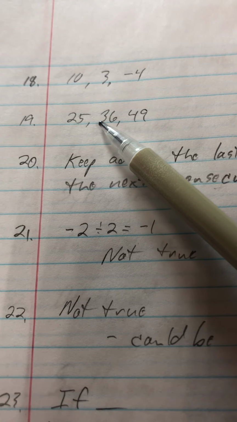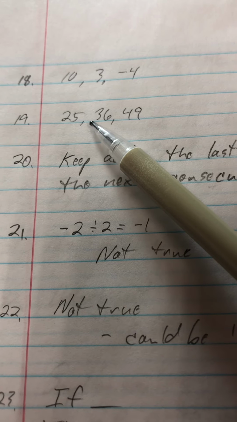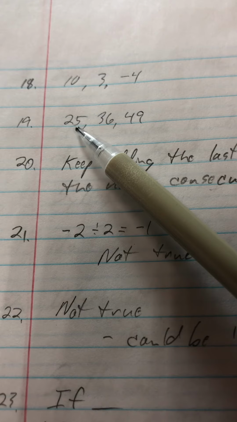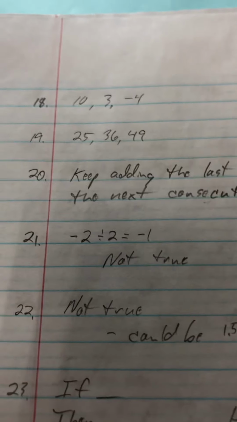notice that each term is squared. So the first term is squared, second term is squared, third term is squared, fourth term is squared. Fifth, if you square 5, you get 25, square 6, square 7. That is the pattern there.